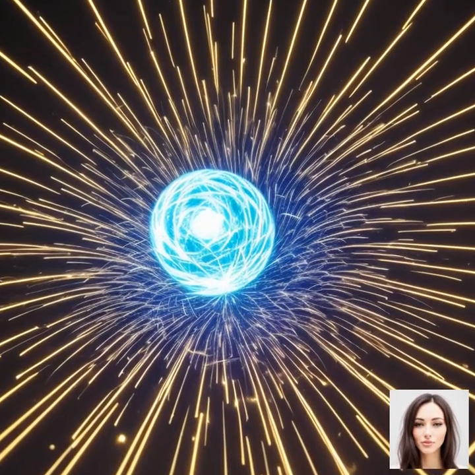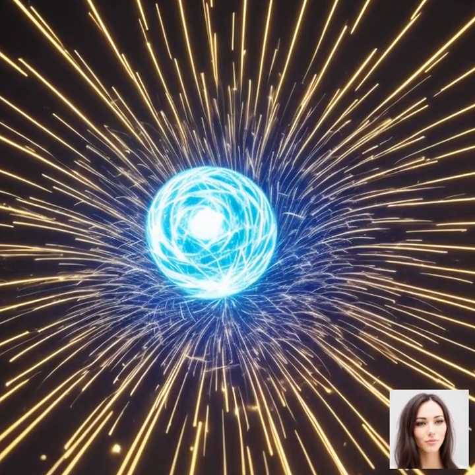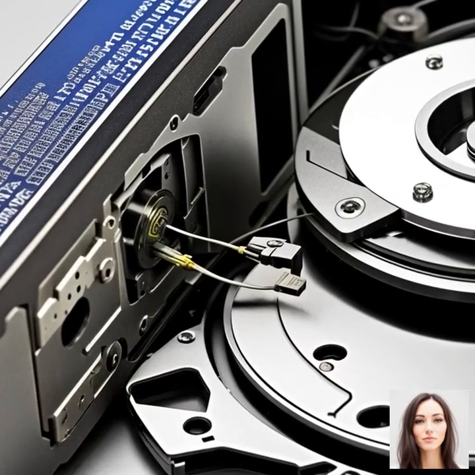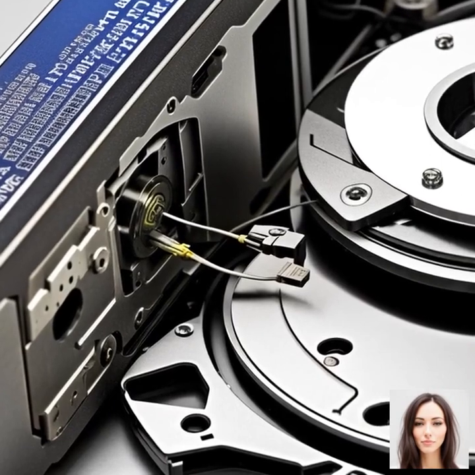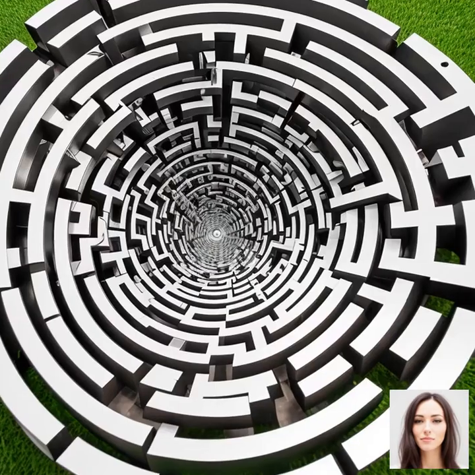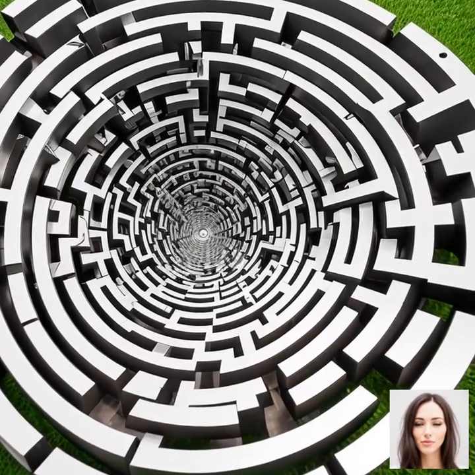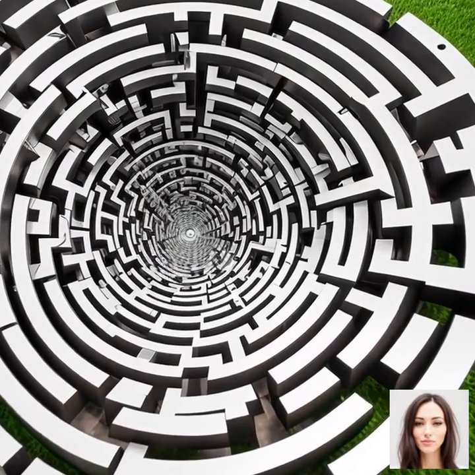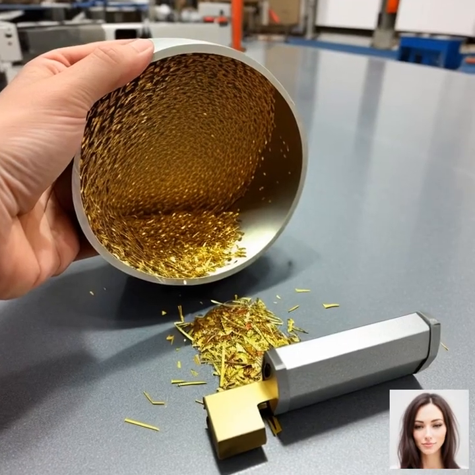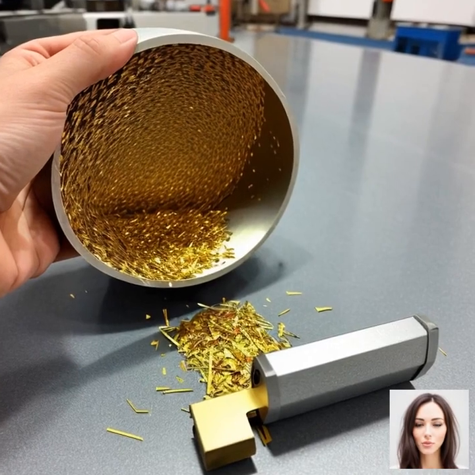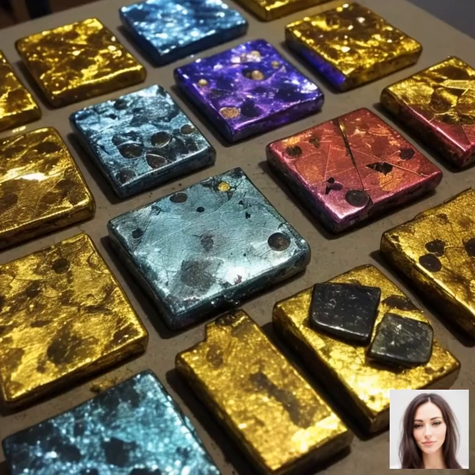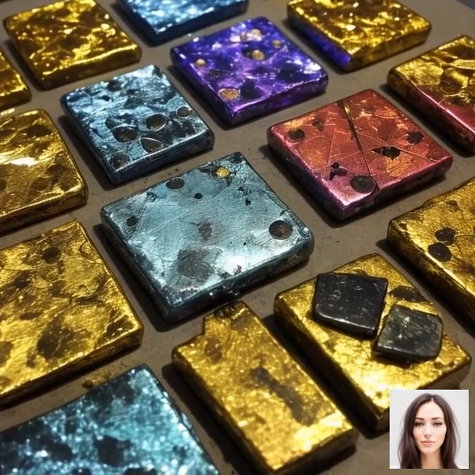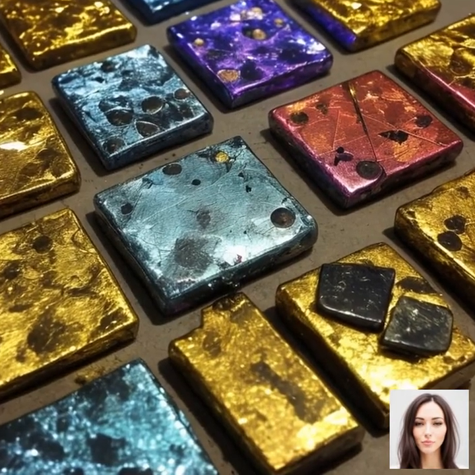In most materials, the electrons move in random directions, which means their magnetic fields cancel each other out. However, in some materials, called ferromagnetic materials, the electrons align in a way that the magnetic fields add up, creating a stronger, more noticeable magnetic field. This is what gives magnets their unique properties.